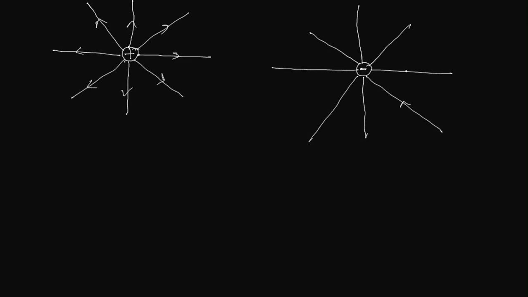So if we have a positive charge and a negative charge, how will this electric field change actually? If you have a plus q charge, then electric field will always be away from the source charge. So electric field will look like this. At any point, electric field will always be away from the source charge. It will be like this. And when the source charge is negative, then electric field is always towards the source charge.